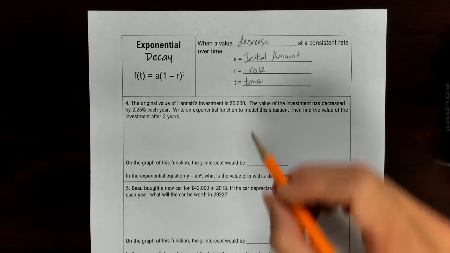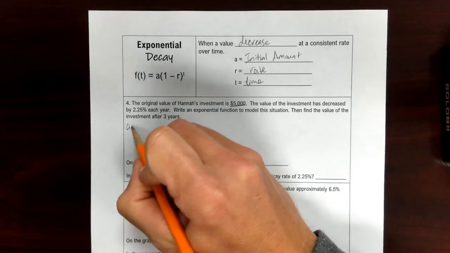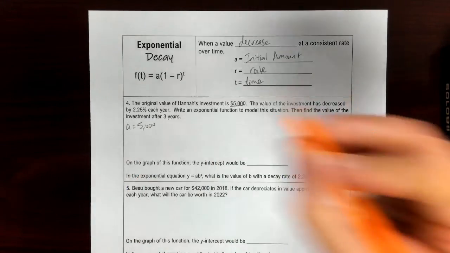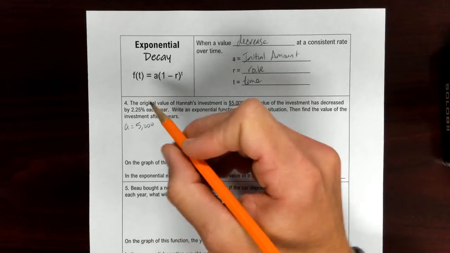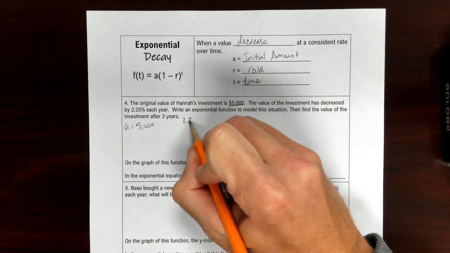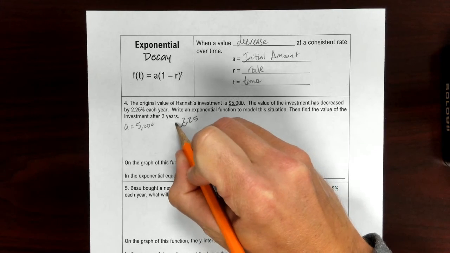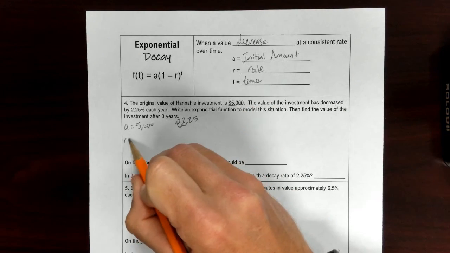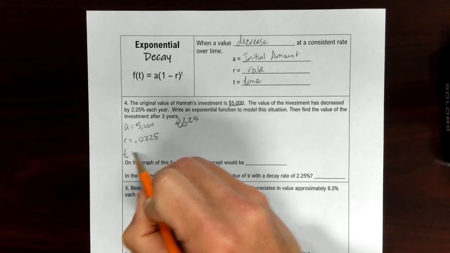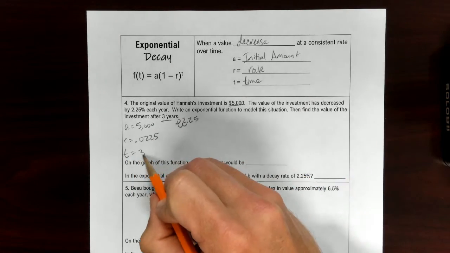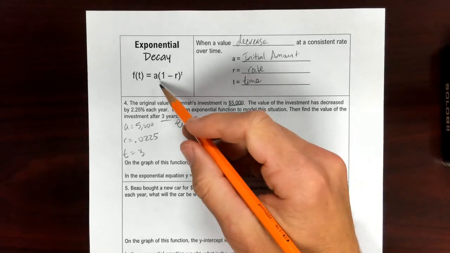So number 4, the original value is 5,000, so A equals 5,000. The value has decreased by 2.25%, so once again we want to make that a decimal. We're going to move it 2 decimal places to the left, so R is equal to 0.0225, and T is 3 years. All we're doing is plugging into this formula.